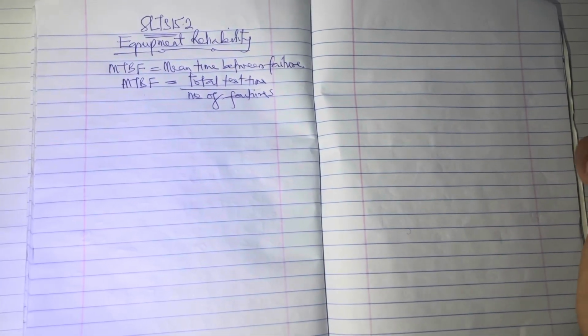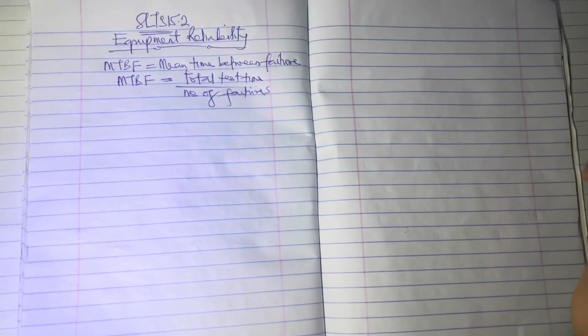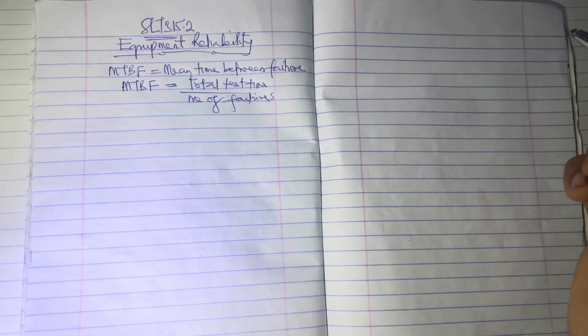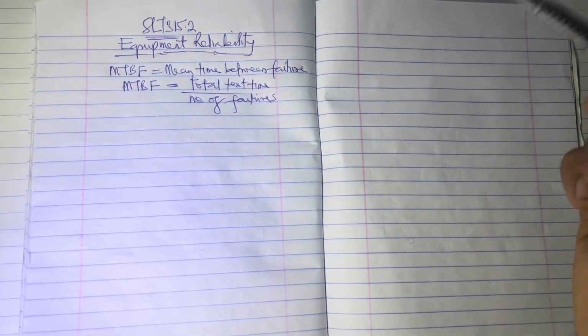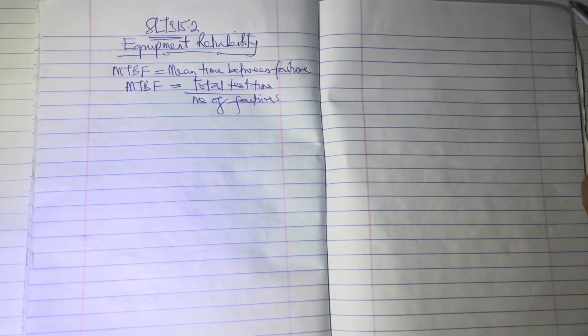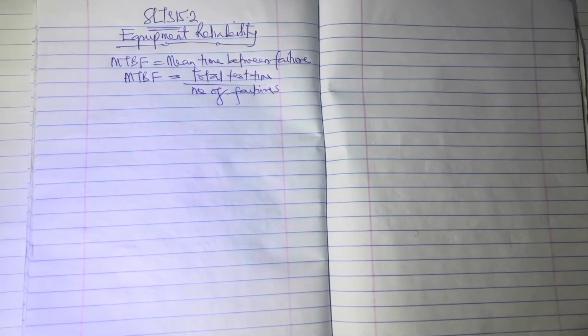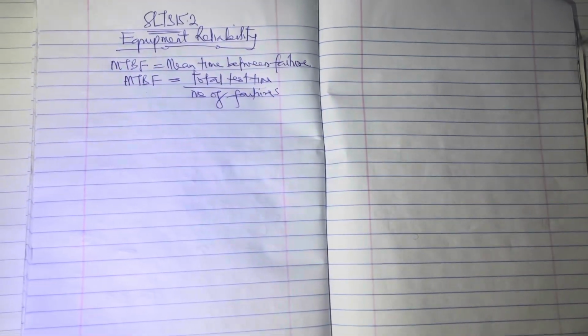The total time that you are testing the equipment divided by the number of times that equipment has failed, number of failures. And MTBF is a time, so it is expressed in the time unit that you give it. If you're operating that equipment for just a few seconds, then you express it in seconds. If you're operating in minutes, you express it in minutes. If it's hours, days, months, or years, you express it in that. There's nothing like you have to convert to seconds. There is no standard unit. It's dependent on the time that you're operating that equipment.